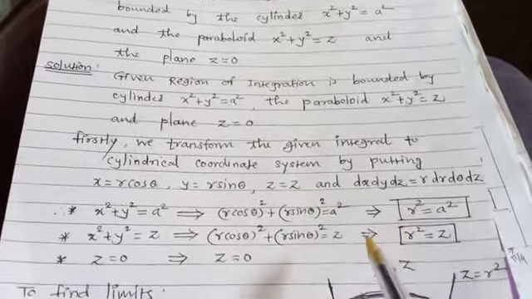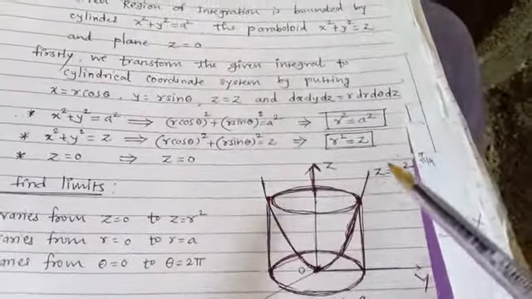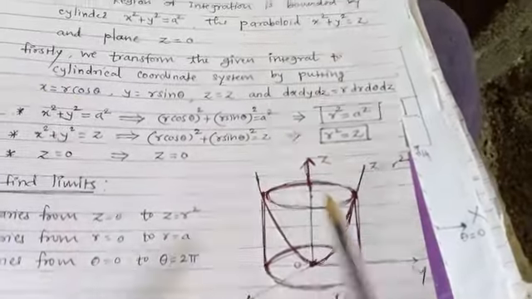Now we are finding limits firstly. So for this we have drawn this figure using that given region of integration.